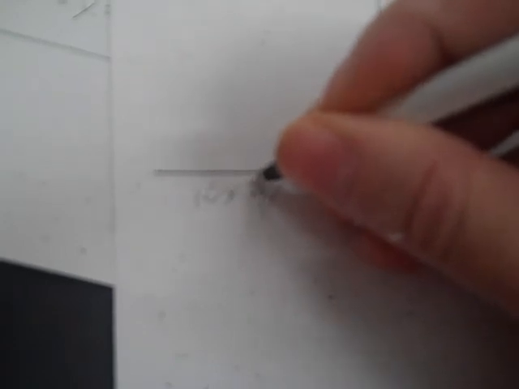Okay, 10x minus y equals negative 30. So the y needs to be covered. It's going to be covered by a 1. Make it plus negative 1. Try to fit that in there. So it's 10x plus negative 1y equals negative 30.